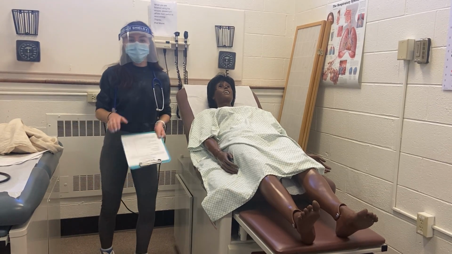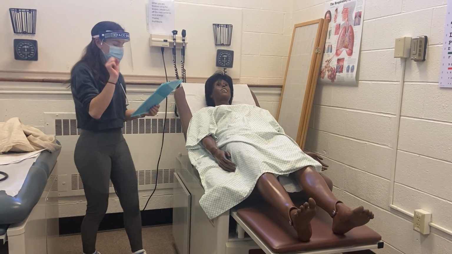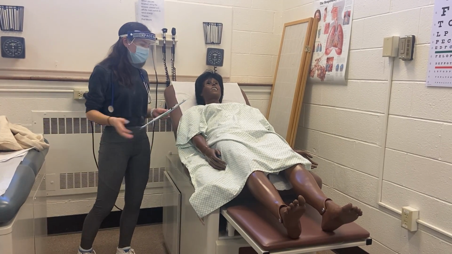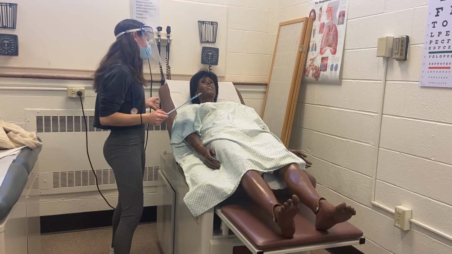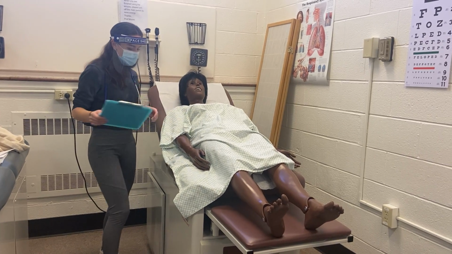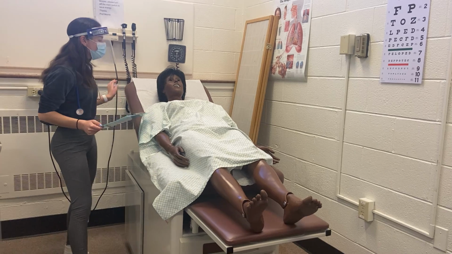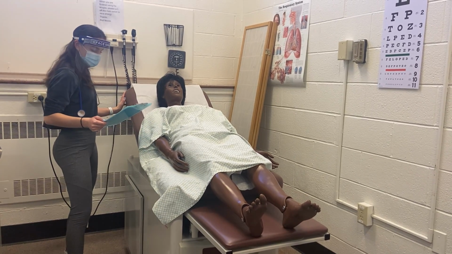Okay, so first I'm going to perform my hand hygiene. I'm going to knock on the door, provide privacy. Hi, I'm Maddie. I'm going to be your student nurse today. Can I just get your name and date of birth? Great, I'm just going to check your wristband. That matches up. Can I just have some verbal consent for this exam?